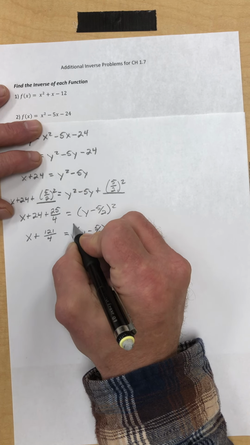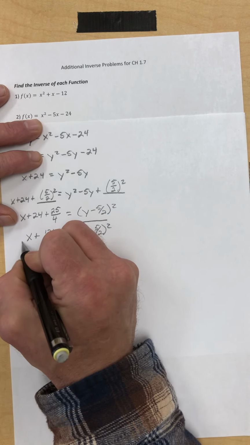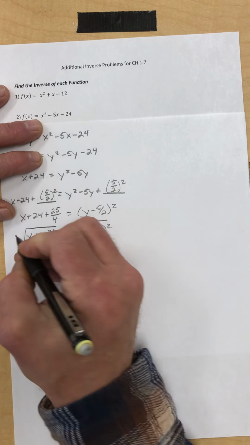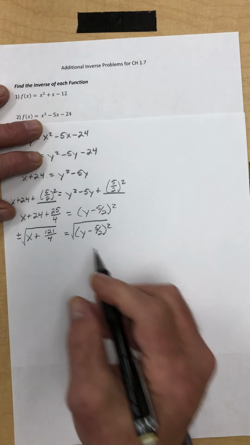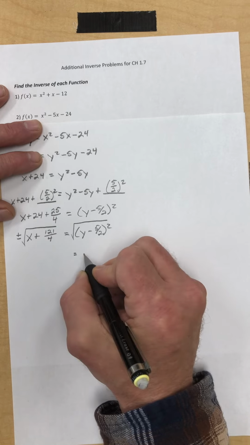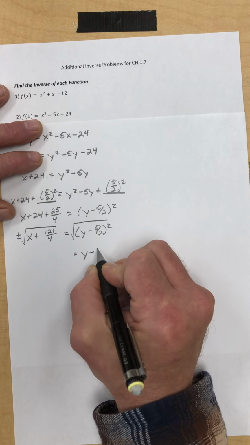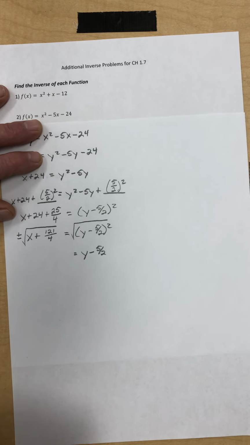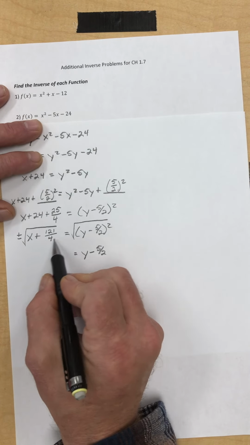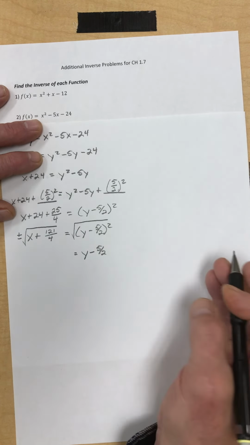So take the square root of the right-hand side and the left-hand side. Obviously, that's a positive number, so we have 2 square roots. On the right-hand side, I just get y minus 5/2. And on the left-hand side, again, I can't leave it in that form. I have to combine it into one big fraction.